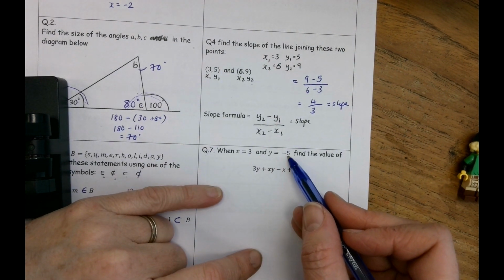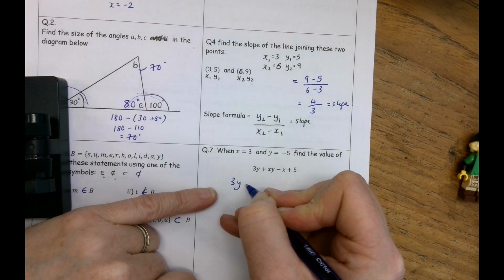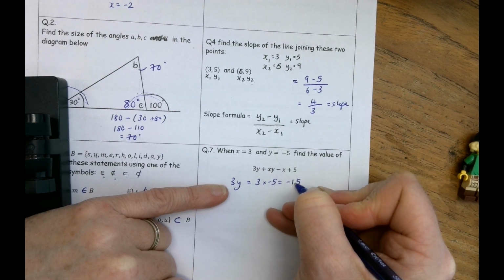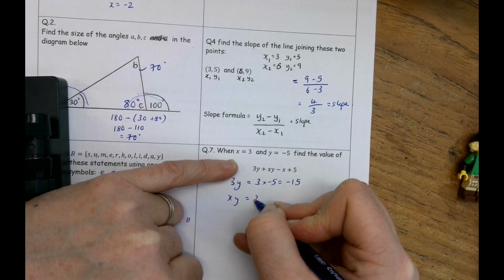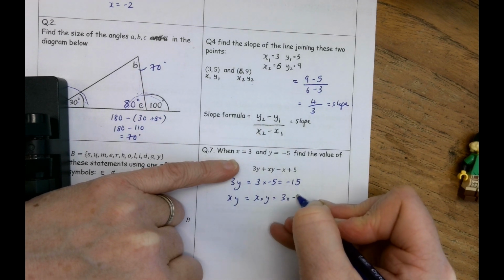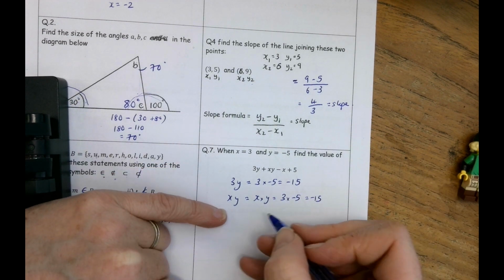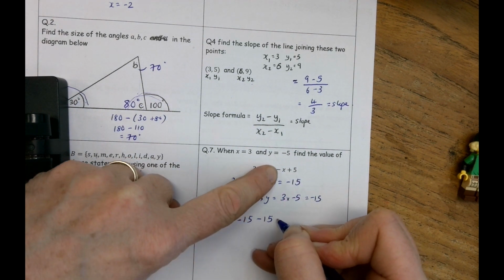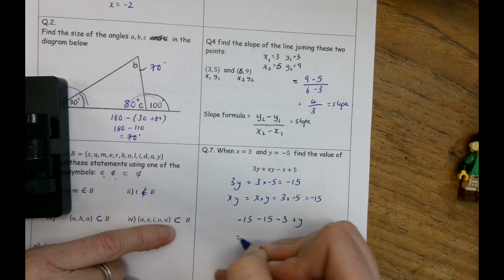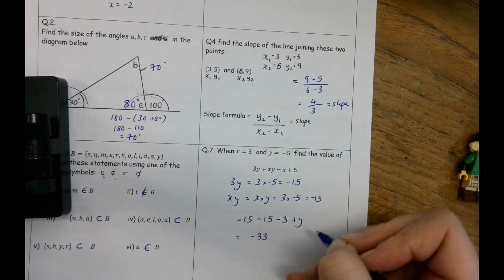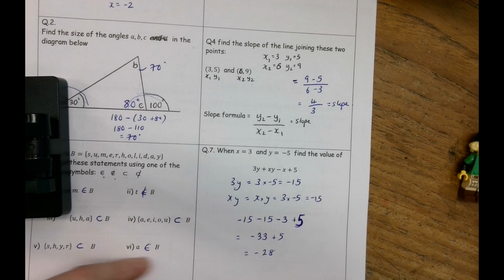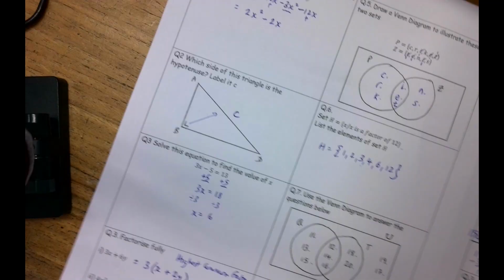When x equals 3 and y equals minus 5, find the value of. So you seem to like to do it bit by bit. So 3y is 3 times minus 5, which is minus 15. xy is x times y, so 3 times minus 5 again, which is also minus 15, and then minus x plus 5. So I've got minus 15, minus 15, minus x plus 5. So minus 33, sorry, plus 5, minus 33 plus 5, which is minus 28. Okay, so hopefully you can see that. We're nearly there now.